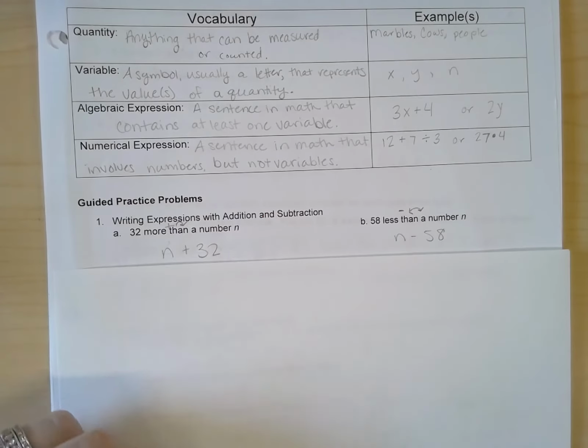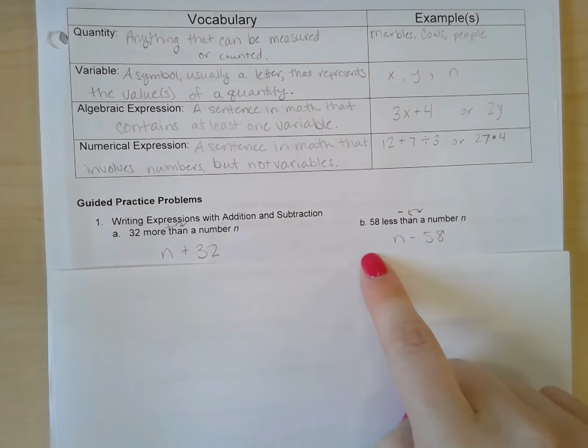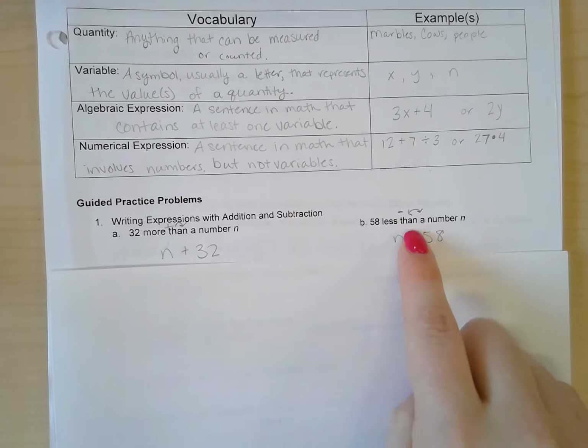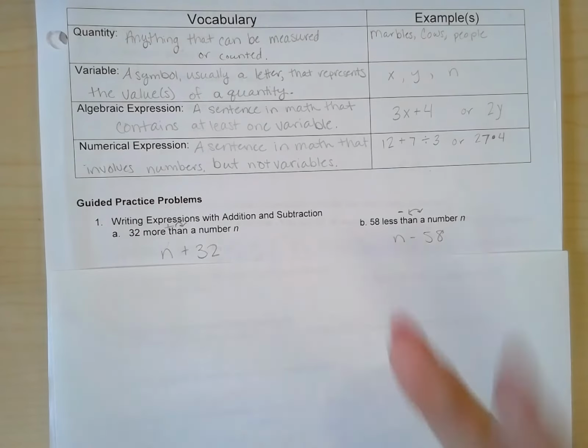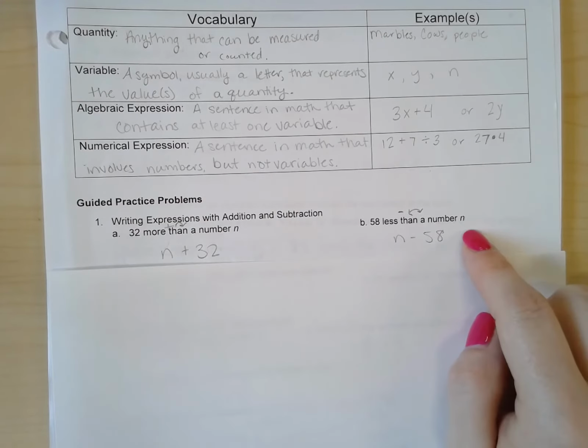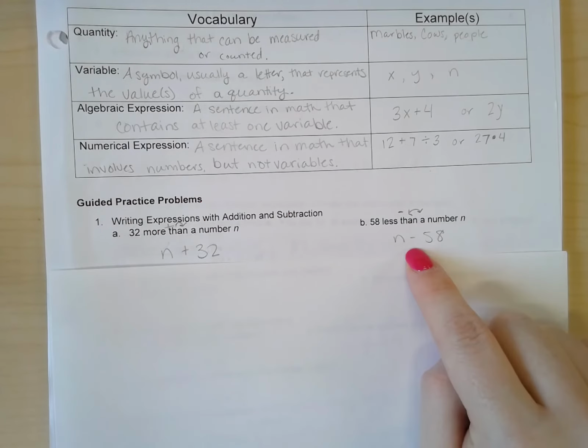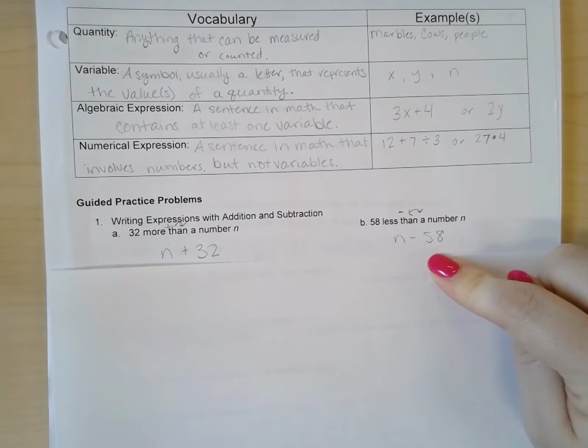It works the same way with subtraction. So 58 less would mean subtraction, but the than flips the order of those two, a number n. So I have to start with the n, then subtract the 58. So n minus 58 should be my mathematical sentence.